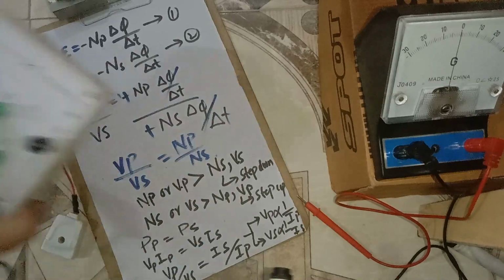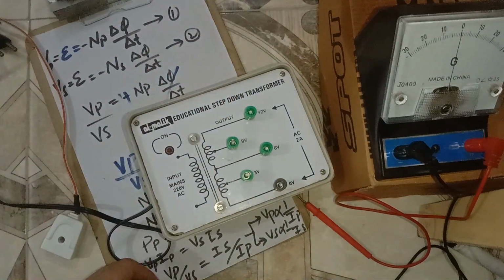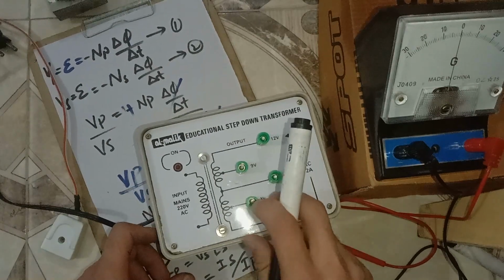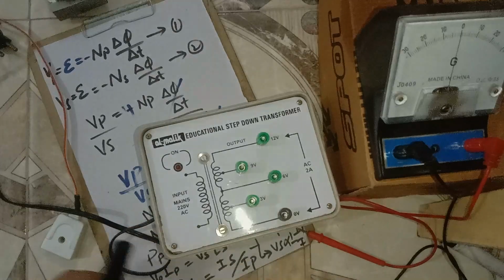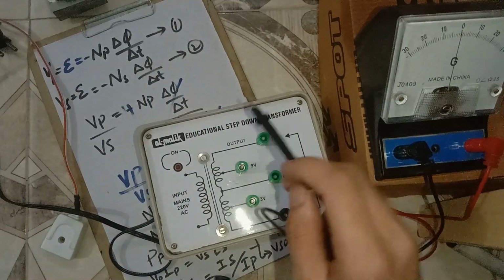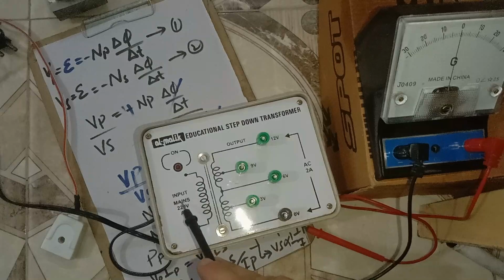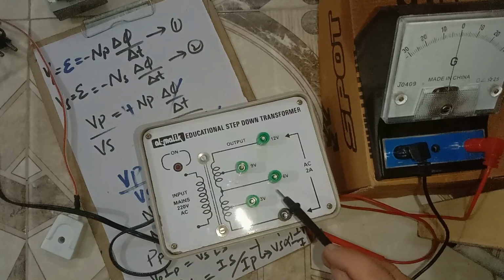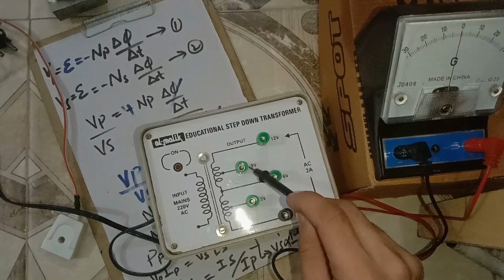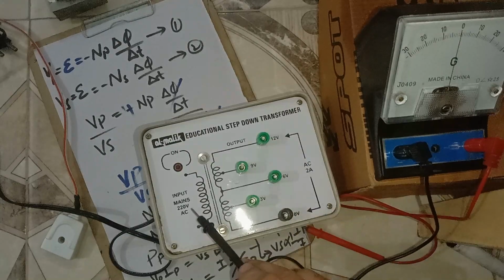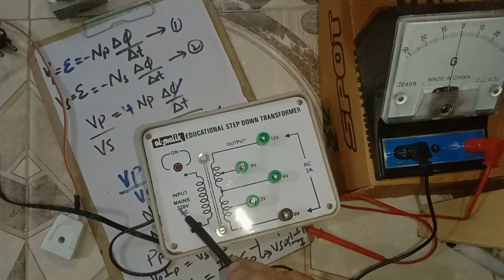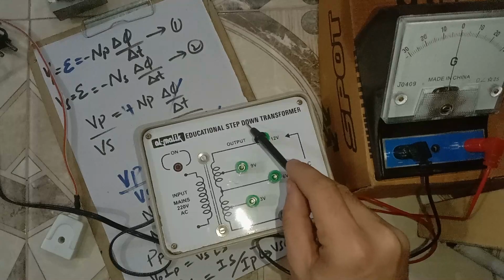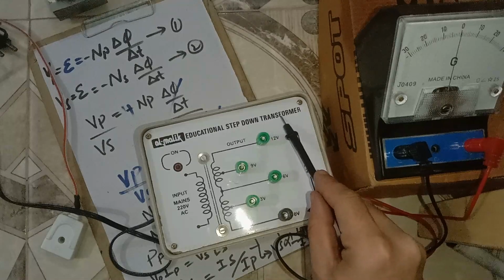Okay, so we have this device which is called the step down transformer, and we know that the step down transformer decreases the voltage from 220 volts to 0 volt, 3 volt, 6 volt, 9 volt and 12 volt. Okay, so it decreases the voltage from 220 volt to this 6 volt. Therefore it is called the step down transformer.